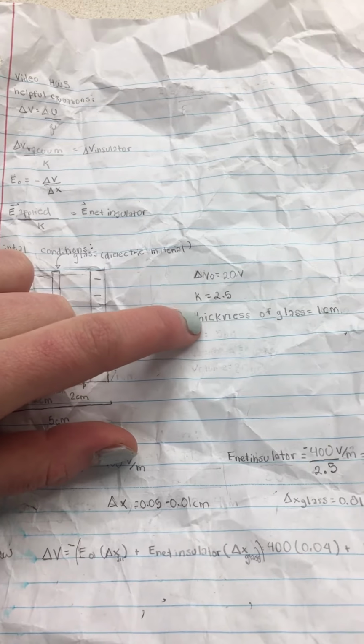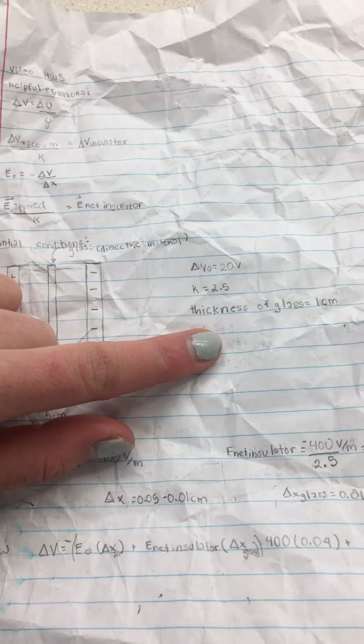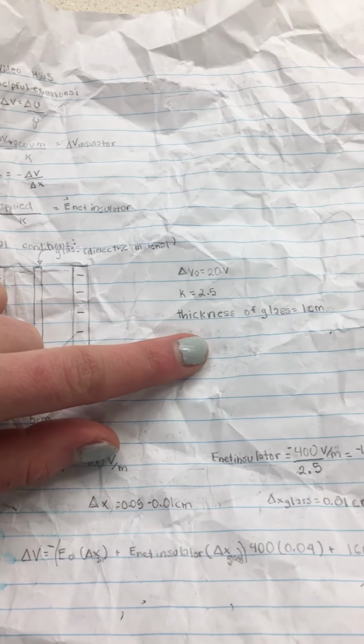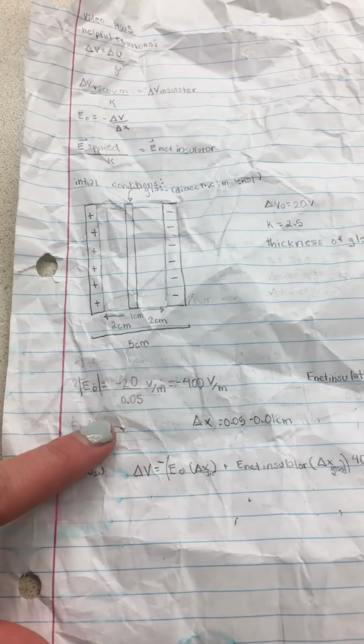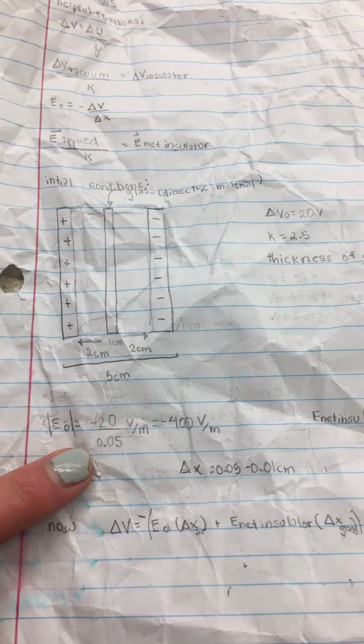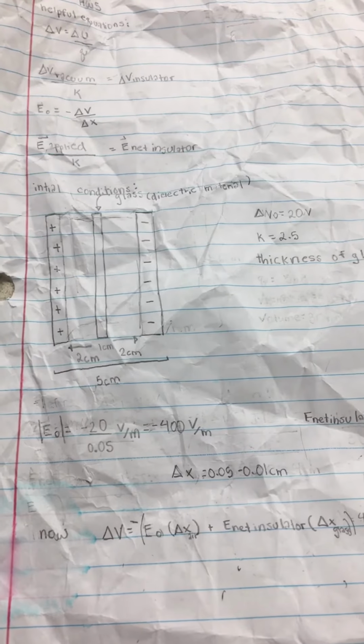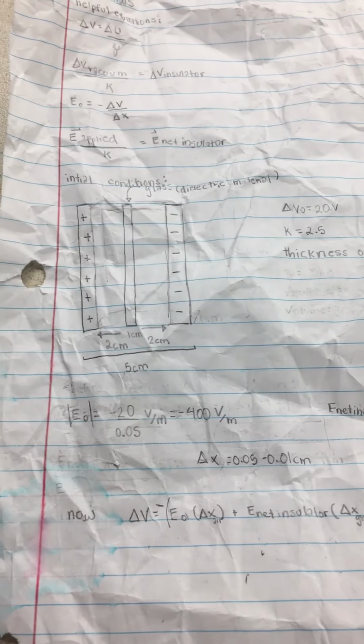So to begin with our initial conditions, our original potential is going to equal 20 volts, the dielectric constant K is equal to 2.5, and the thickness of the glass that is being slid in between these two plates is 1 centimeter. Our first step is to calculate E naught for before the glass is slid in, so that is going to be negative 20 volts over 0.05 meters, which is the 5 centimeters, which is equal to negative 400 volts per meter.